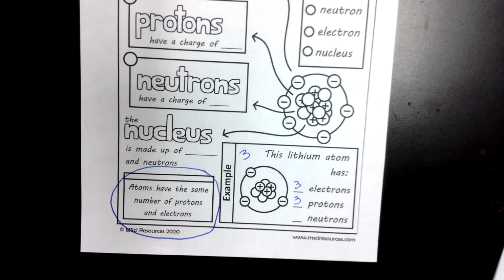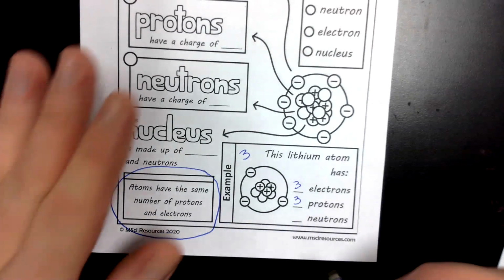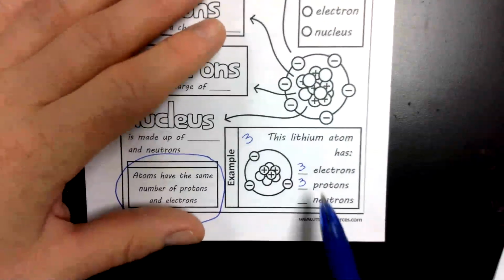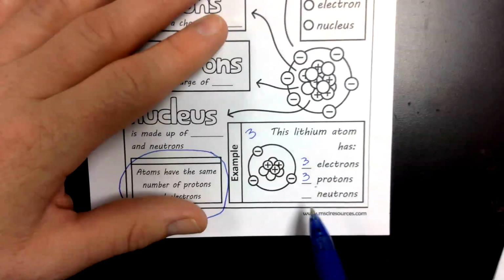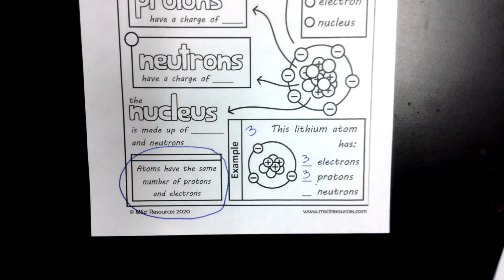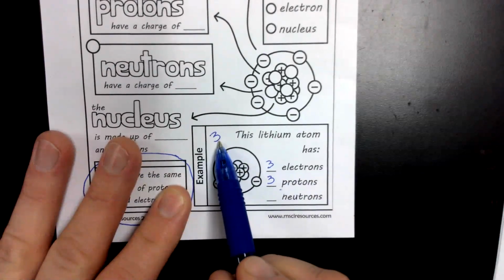So your question might be, well, how do I determine the number of neutrons? Well, you need a little bit more information. In order to determine the number of neutrons, you actually have to know its atomic mass. So its atomic number is 3, yes.